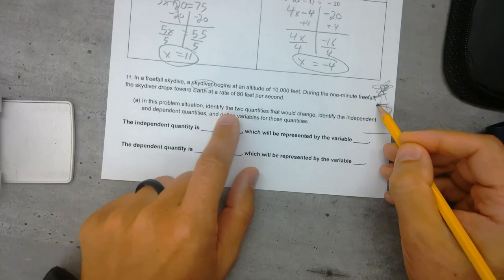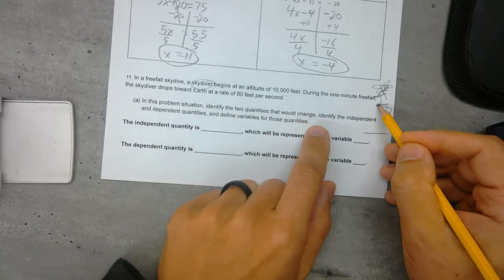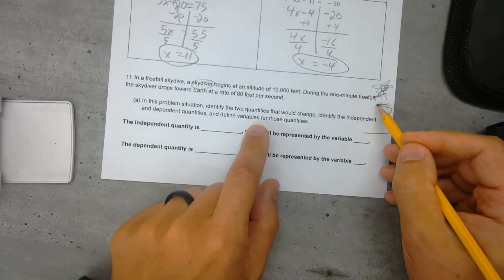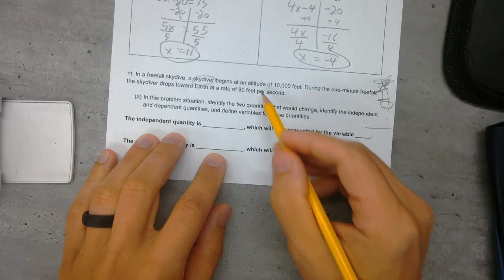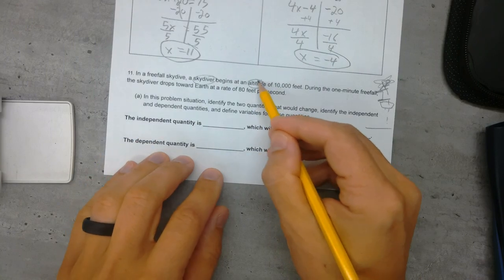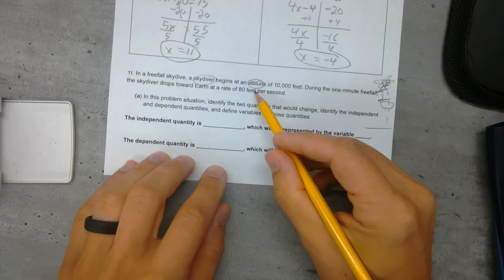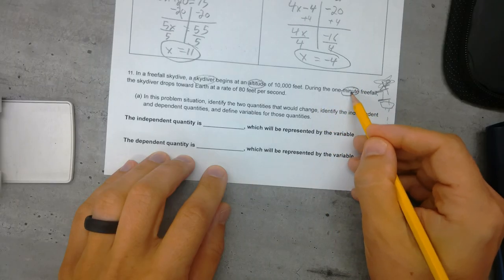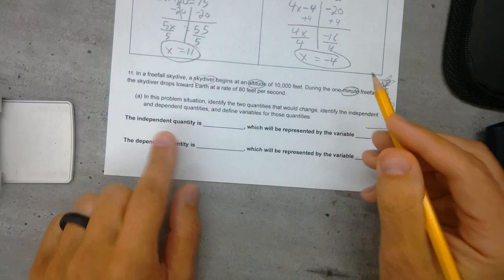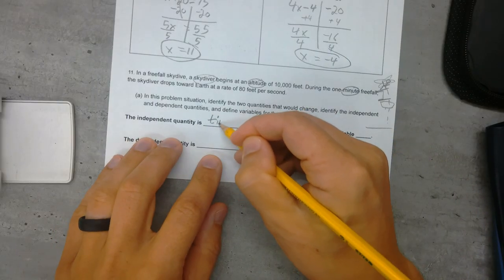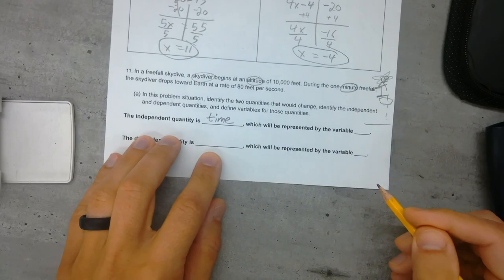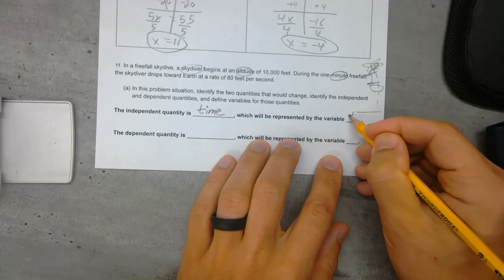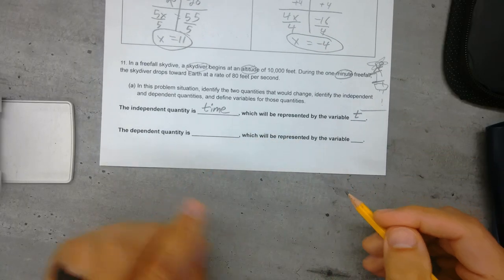In this problem situation, identify the two quantities that would change, identify the independent and dependent, and define variables for those quantities. So I have a couple things that are going to change. I have the altitude or the height, and then I also have the 1 minute free fall, so I also have time. Okay, so the independent quantity is time. We can represent it by the variable, let's use t, t for time.